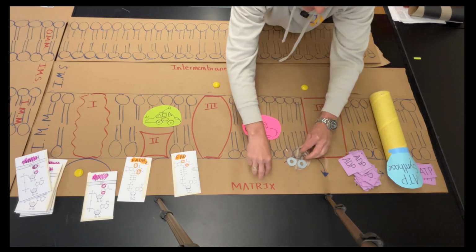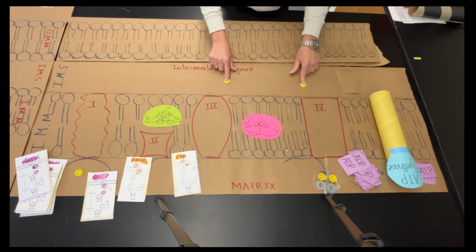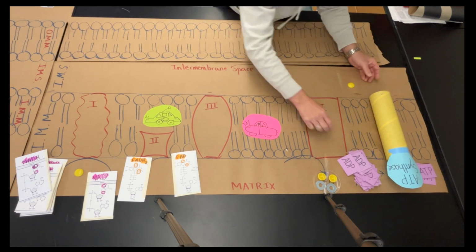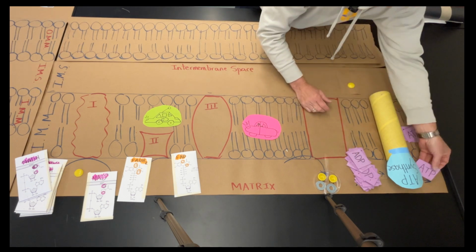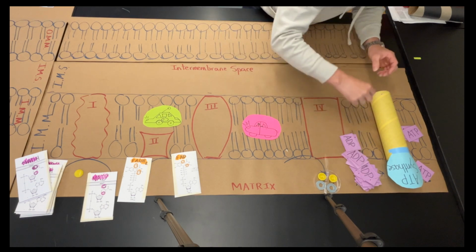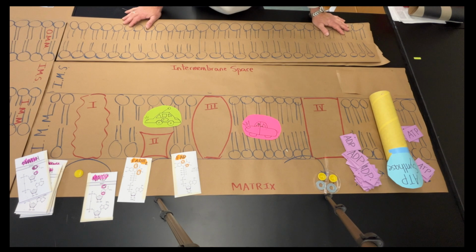These electrons are going to end up in water, H2O, water's made. These two protons are going to come over here to ATP synthase, and they're going to go through the thing and make one ATP, two ATP. And that's the basic idea on how FADH2s are cashed in.